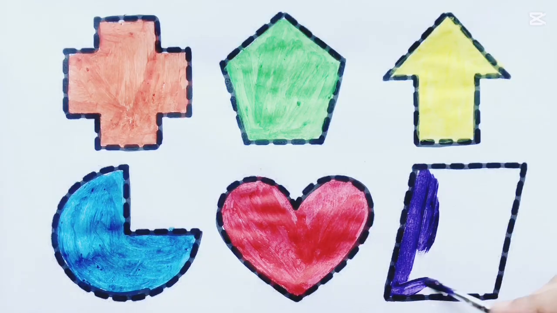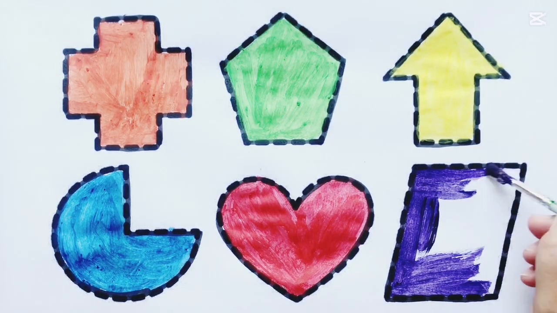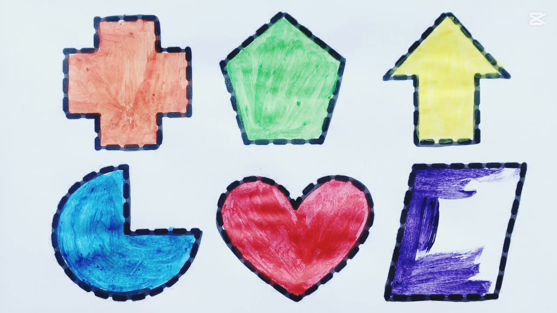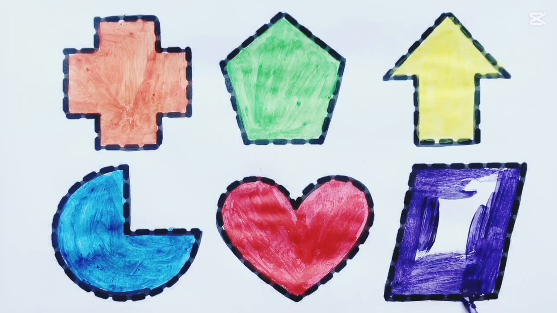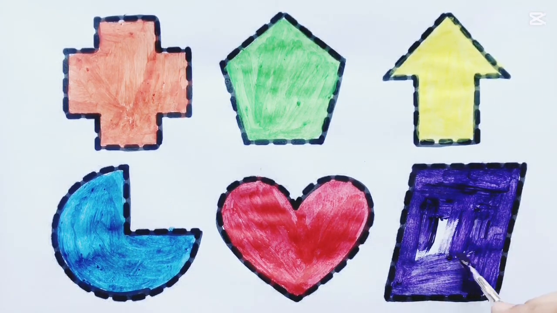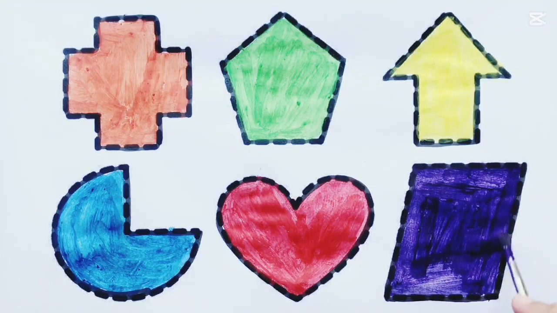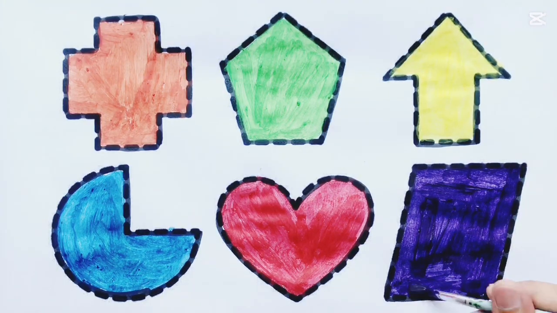Purple color. See a list of words that start with the letter A. This last shape is parallelogram. Address, animal, answer, April, autumn, ambulance, airplane, arrow, alligator, ant, amazing art.